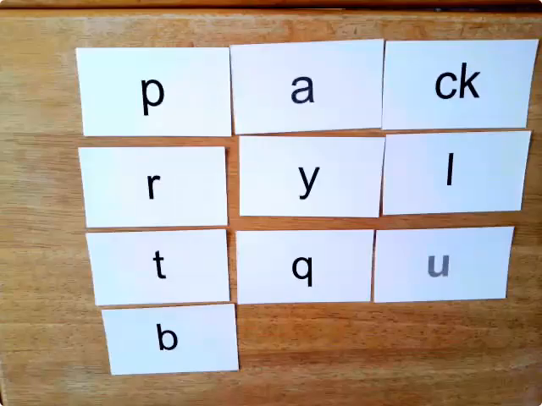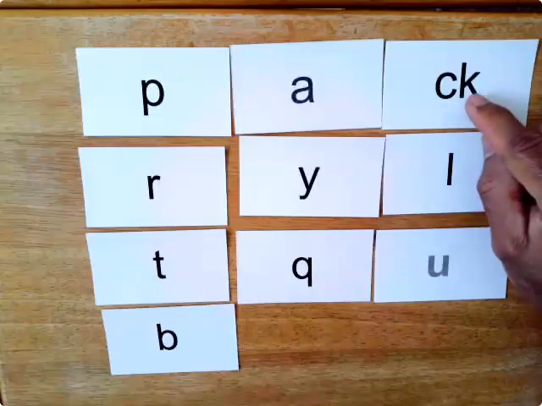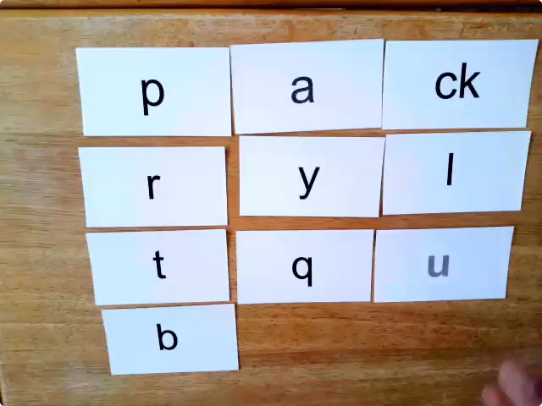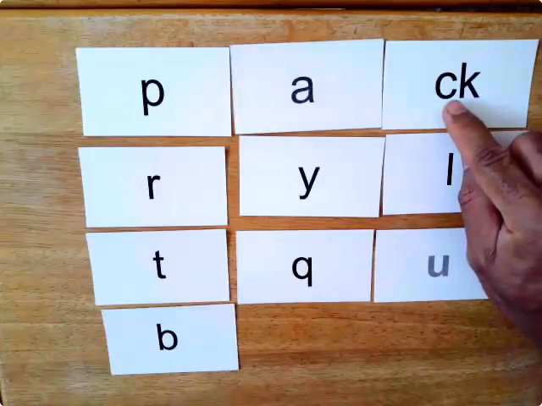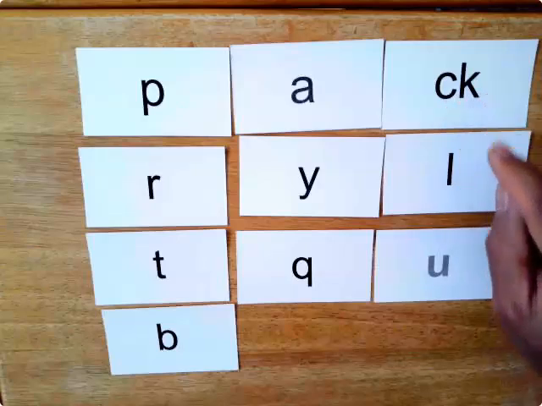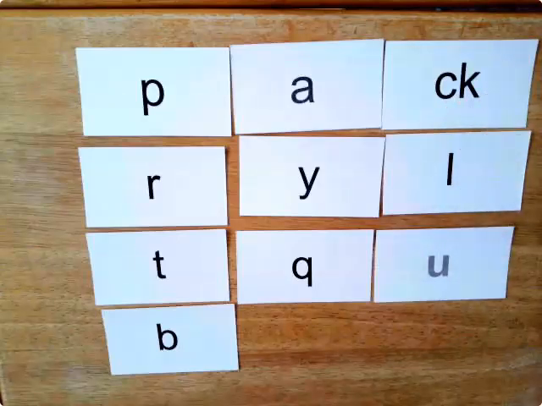We have 26 letters, but there are 44 sounds in our language. And so we have to stretch those 26 letters to represent 44 sounds. And one of the great ways of doing that is to combine letters to make one sound. So I need the sound K. I can combine C and K, and they stand for one sound. So I can use two letters to make one sound, and we will see later on we can actually use 3, maybe even 4 letters to make one sound. Okay? So that's the way we do it.